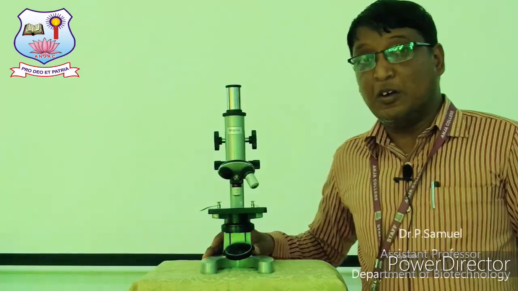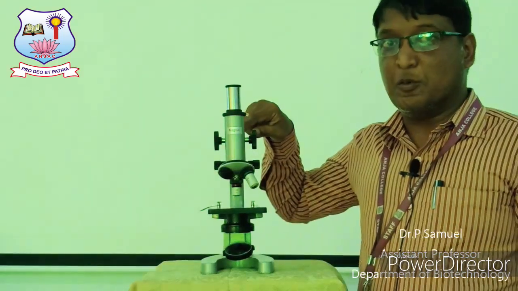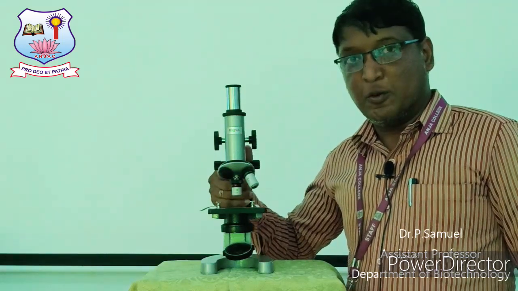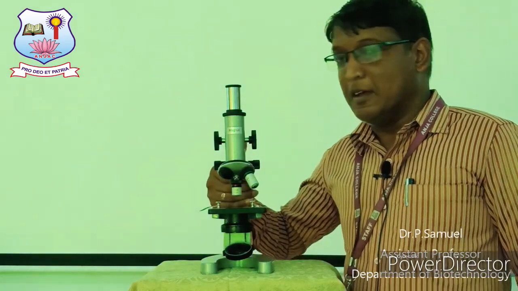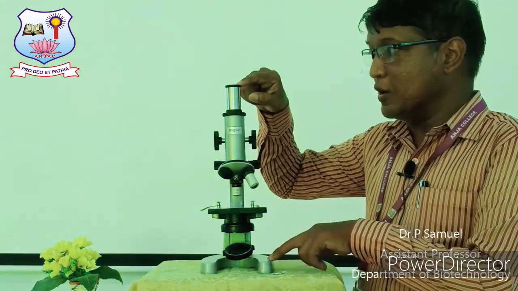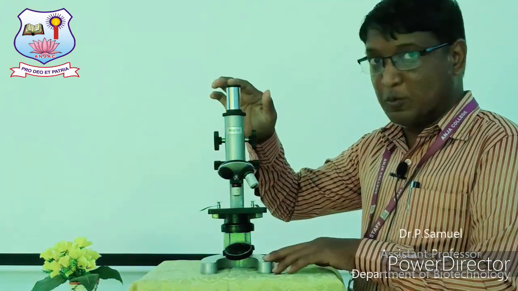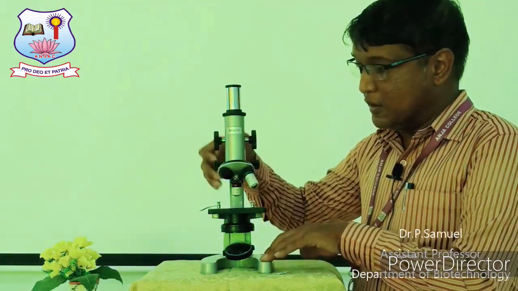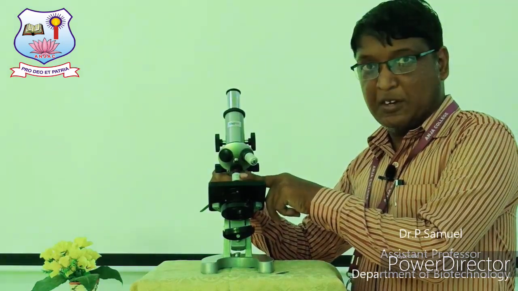The one you are observing here is a compound microscope, and this is otherwise called a student microscope. This common version of microscope is very essential for all microbiology-based experiments, right? Let's see the parts in detail. This is called the eyepiece. As I told you before, this is a compound microscope because it contains more than one type of lens. One is called the eyepiece. The other one at the other end is called the objective lens.